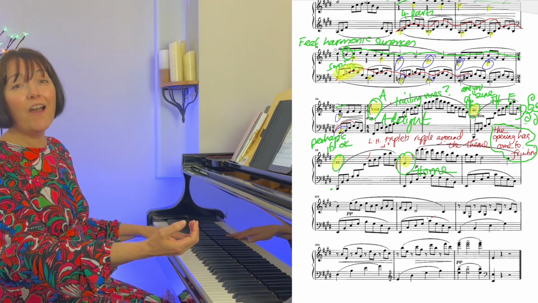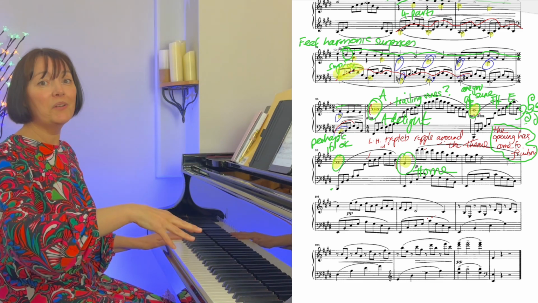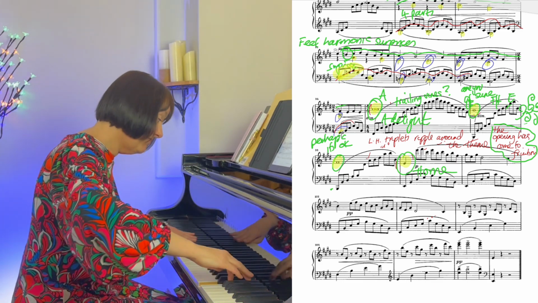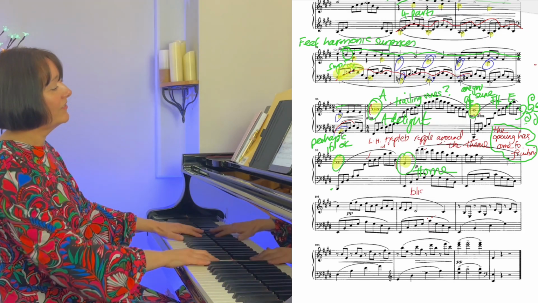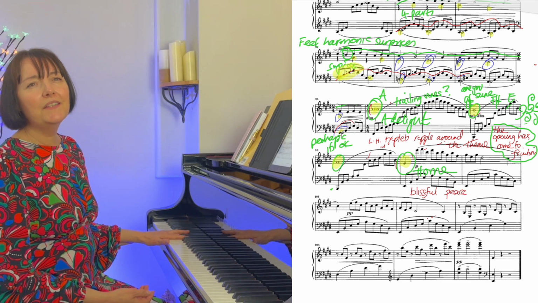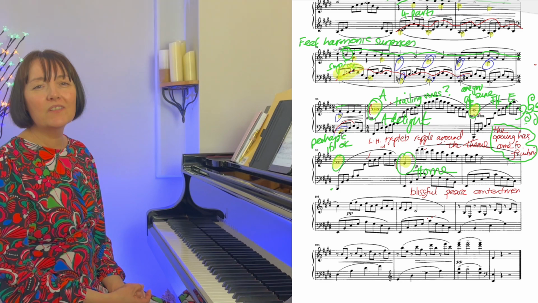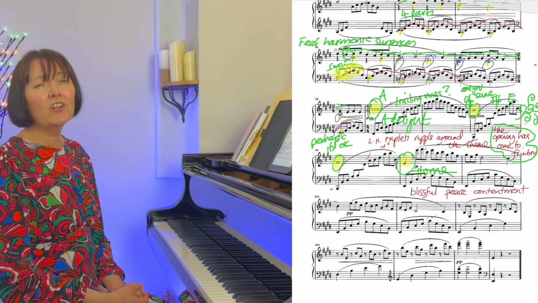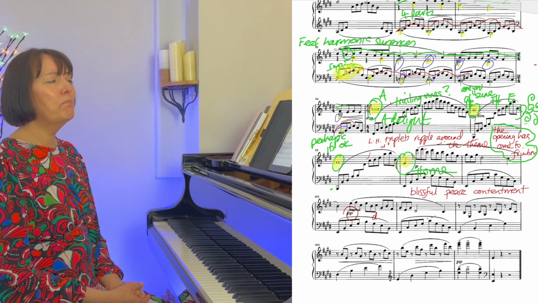Home. And here we have up an octave our triplet descending 4th theme. It's just blissful, it's peace, it's just pure contentment. Yeah, there's no struggle, there's no strife, there's no searching, it's just blissful.